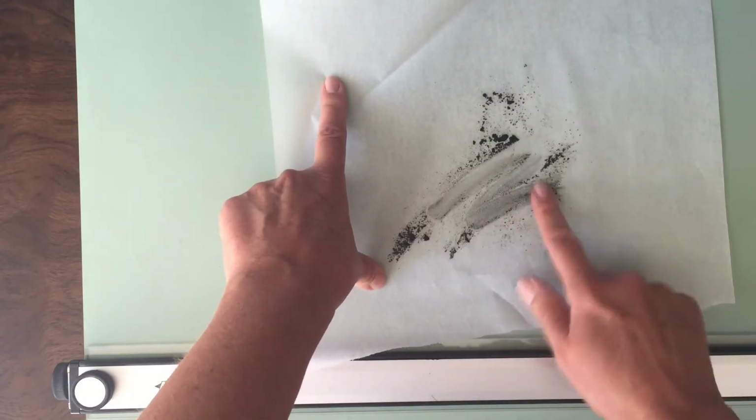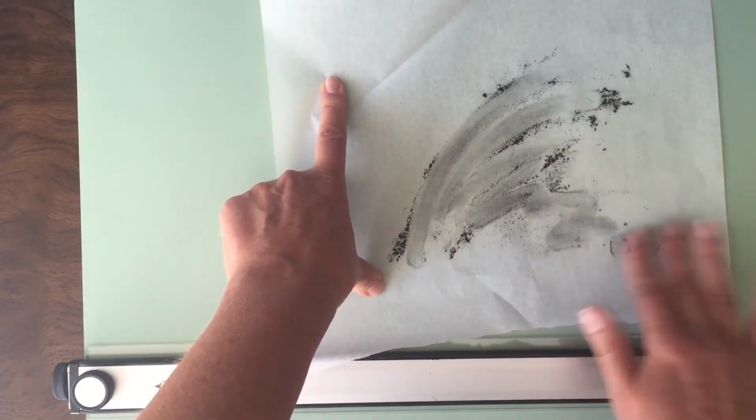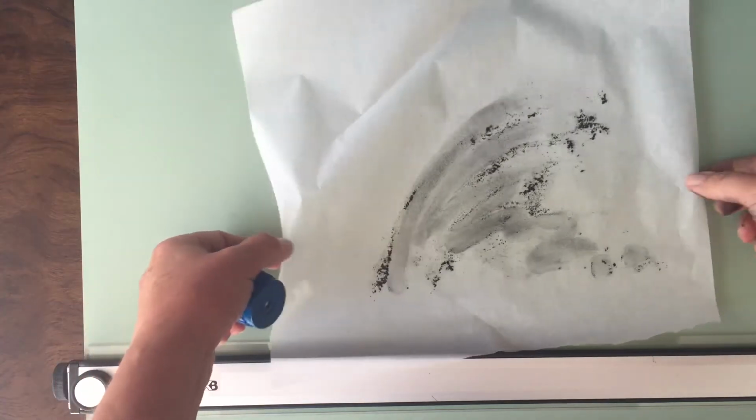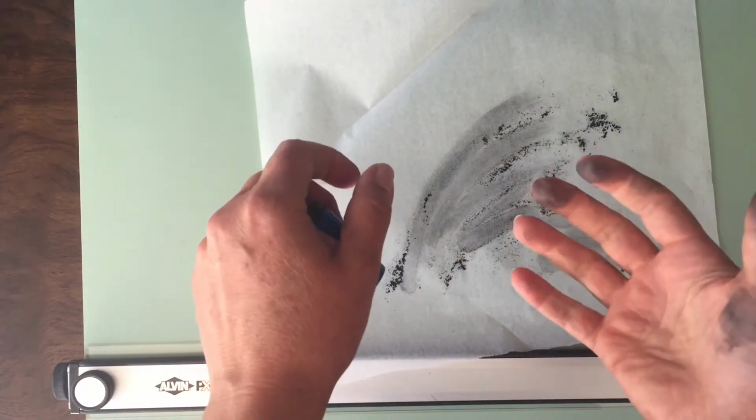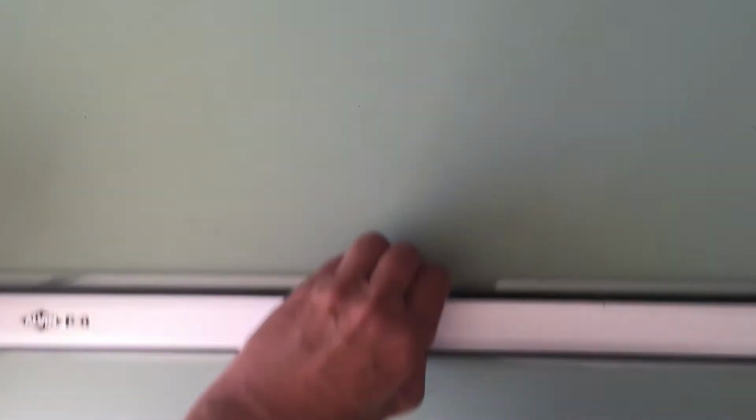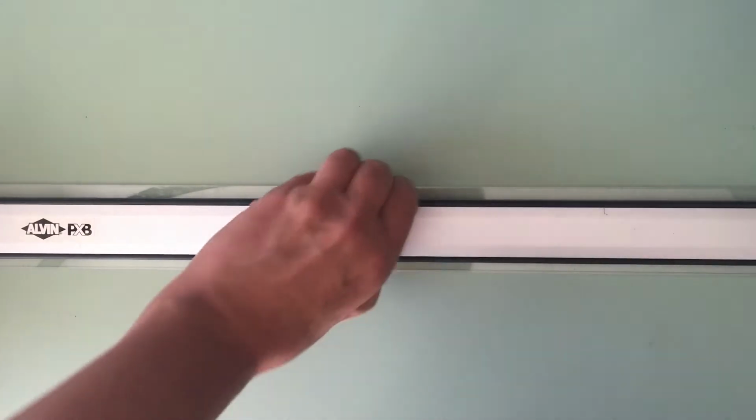Just as an aside, this graphite is actually a gorgeous shading tool, but look at how dirty my hands are. So I'll be back in a sec after I've gone to wash my hands. Hands are clean. Always keep your hands clean before you start drafting, because the surface is already getting dirty.